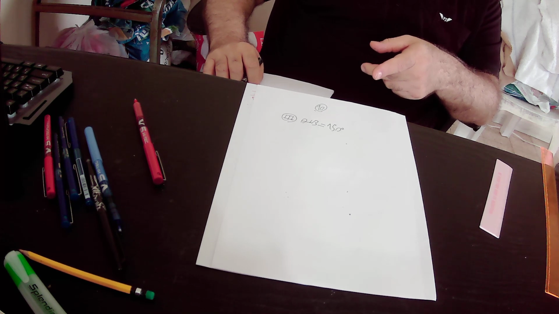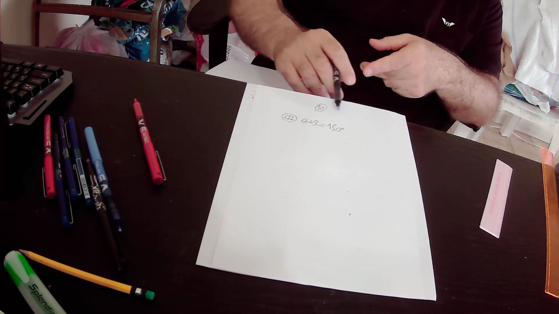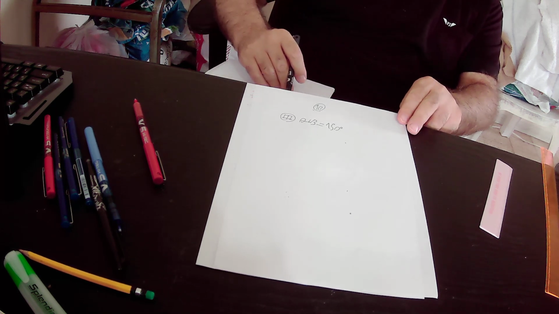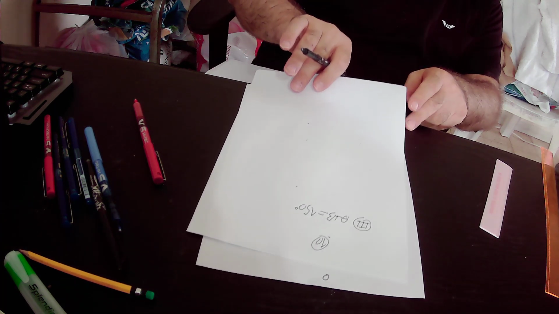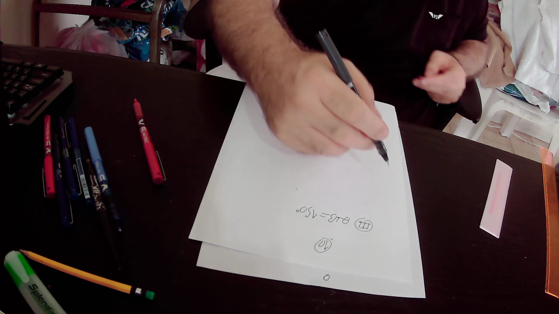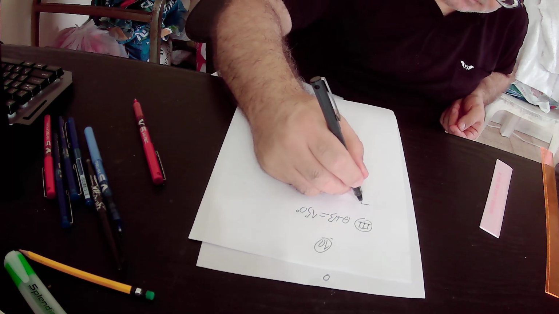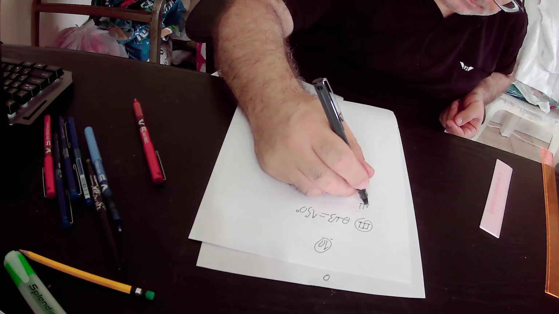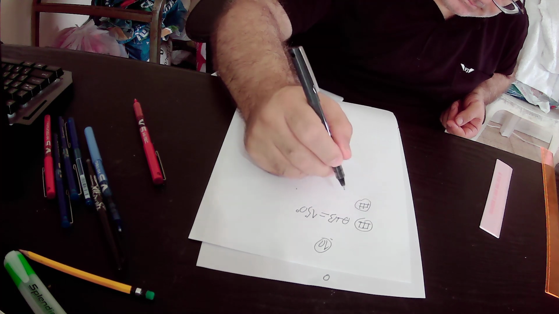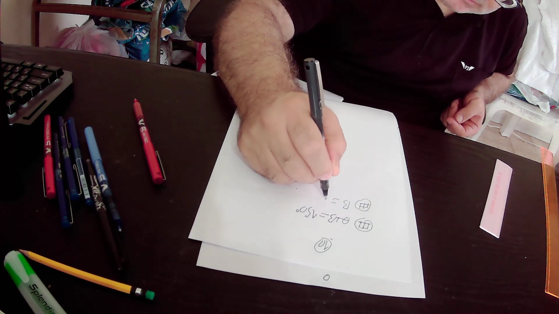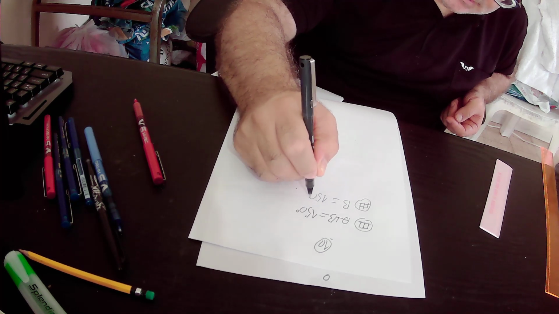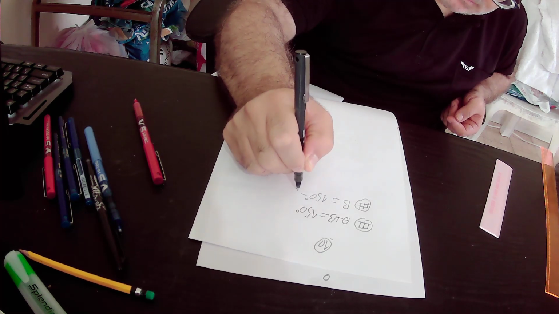Here we can subtract theta from this equality, and we will get that beta equals 150 degrees minus theta.